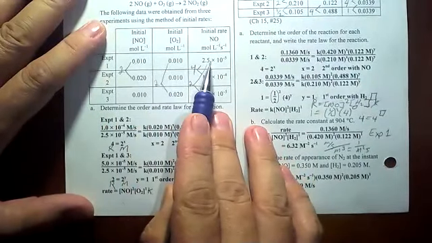On 7. Again, we're doing basically the same thing. So let's isolate H2. Let's isolate NO. If we go line 1 to 2, we throw out the effect of H2 because it doesn't change. This is an increase of a factor of 2. This is an increase of a factor of 4. So 2 to the something power is 4.